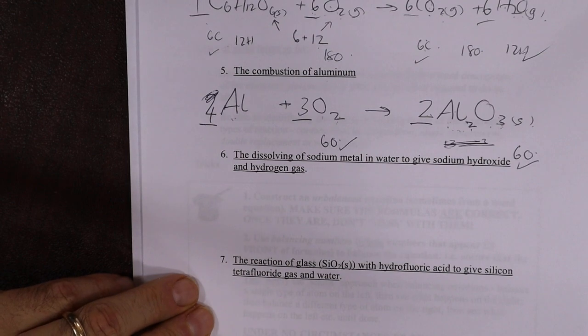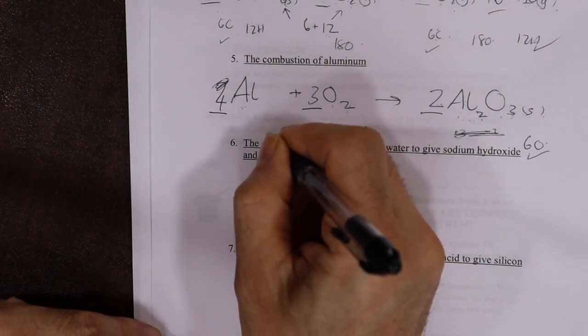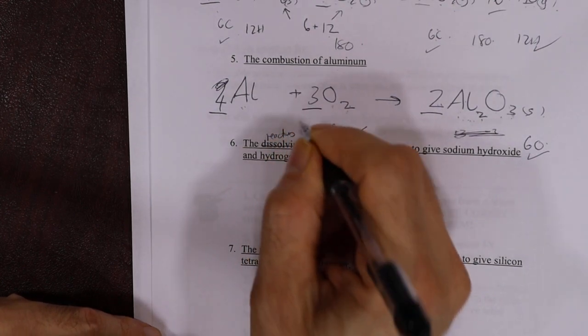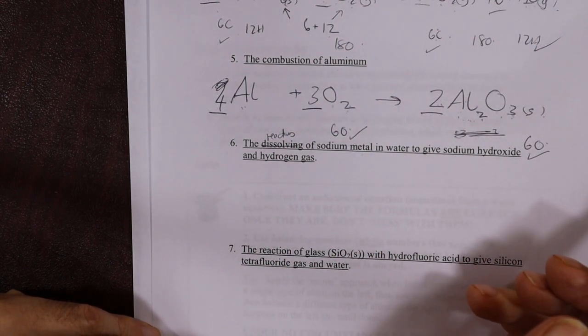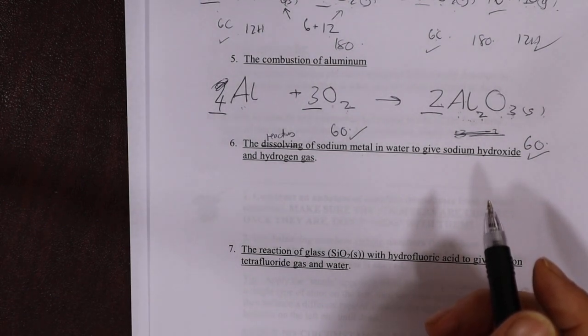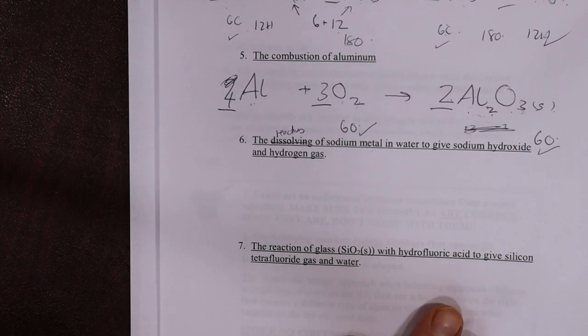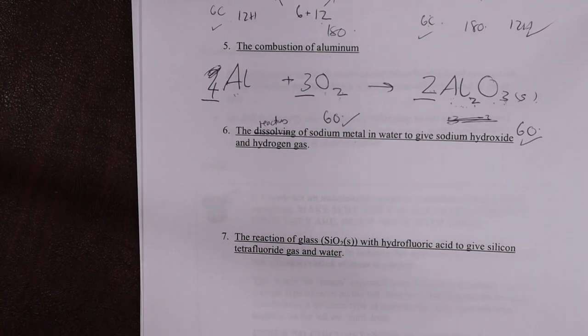All right. Next one. If I react sodium metal with water to give sodium hydroxide and hydrogen gas, how does that work? Now this one, it's one examiners love to test, okay? But it's kind of tricky to balance it because it's a single replacement.